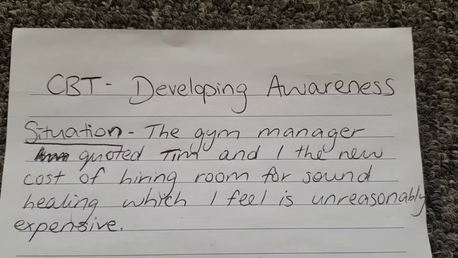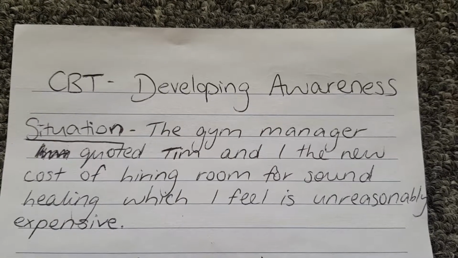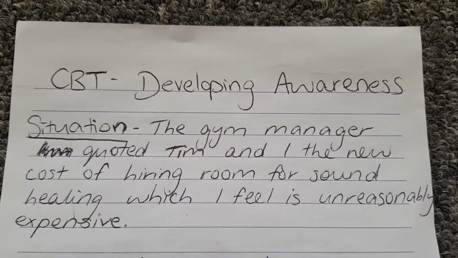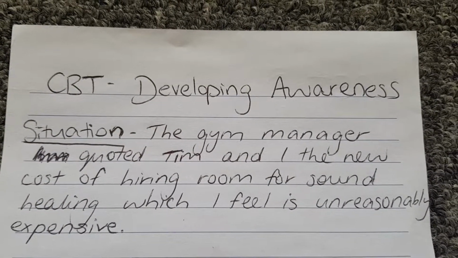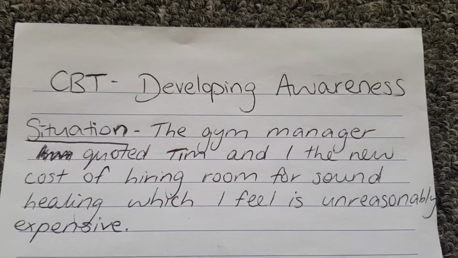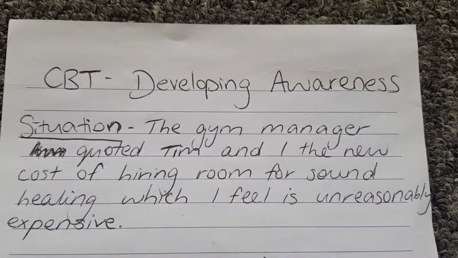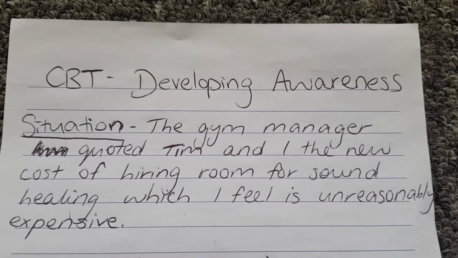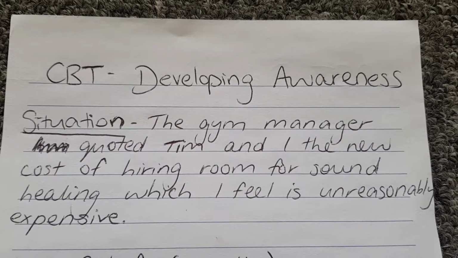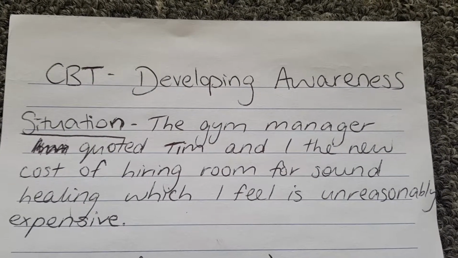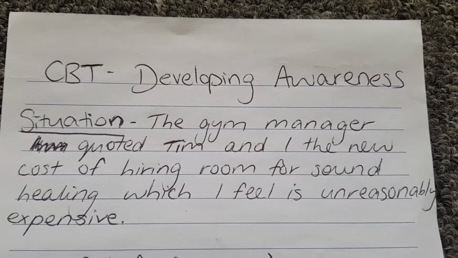So what you do is you first explain, you write down, and you can do it on the sheet or you can do it like I've done it here, just on a piece of paper, the situation that has been triggering for you or uncomfortable. So the situation that happened for me was that the gym manager quoted Tim and I the new cost of hiring the room for the sound healing, which I felt was unreasonably expensive and obviously didn't like what he quoted me.